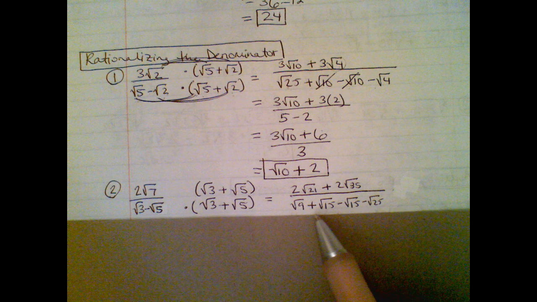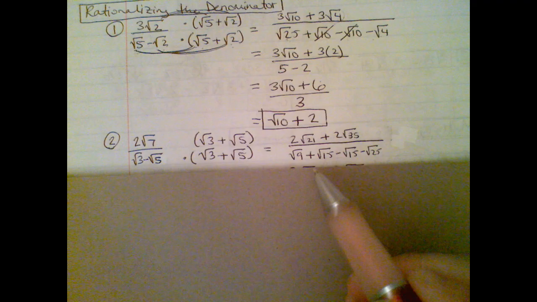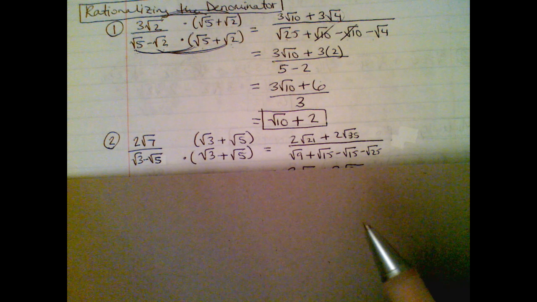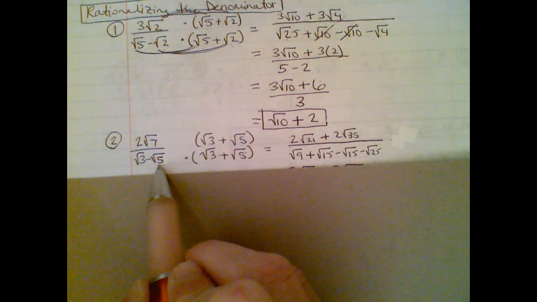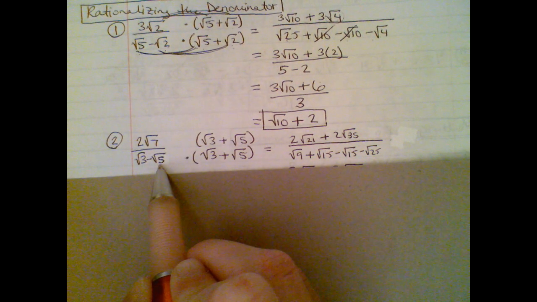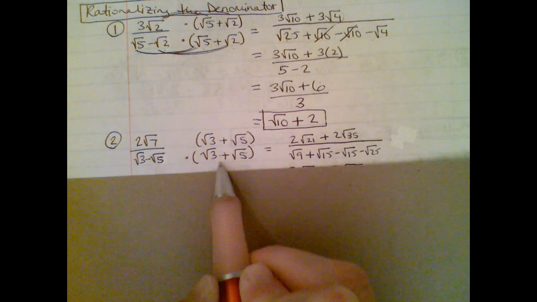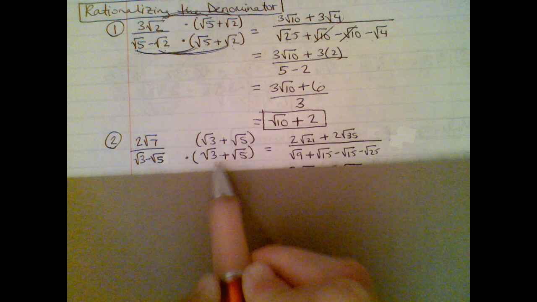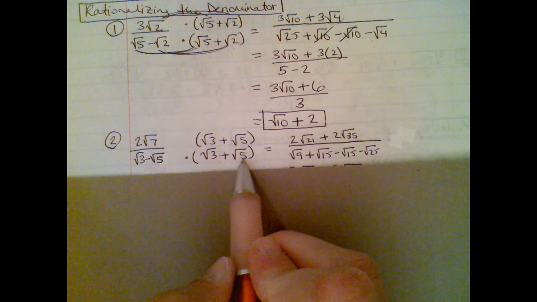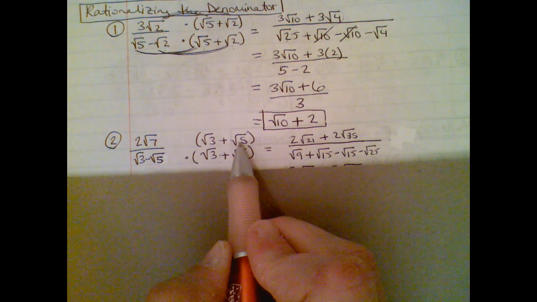Let's do one more of these. Again, we have a radical in the denominator. We can't leave that as our final answer. So when there's two terms, we're going to multiply by the same two terms, just switch the sign. This is negative, so we want to multiply by same two terms, just opposite sign, so positive. And if we multiply that across the bottom, we need to multiply that across the top.